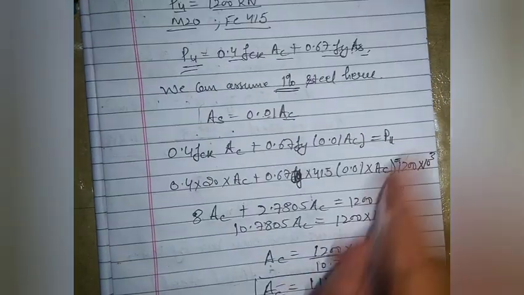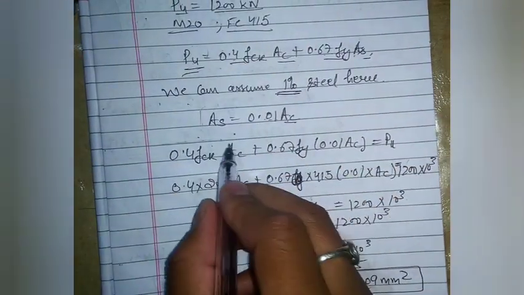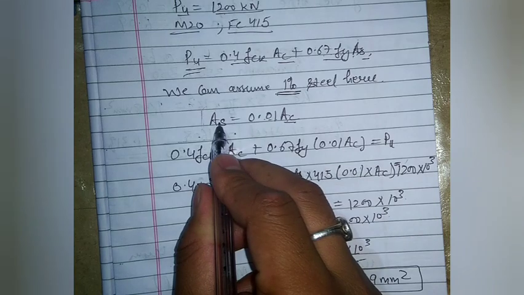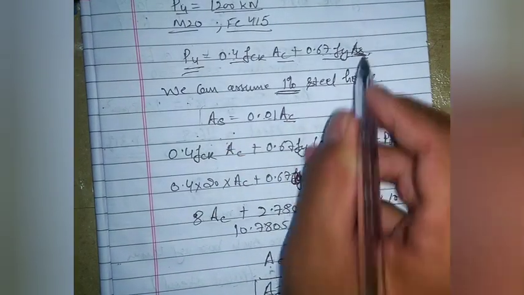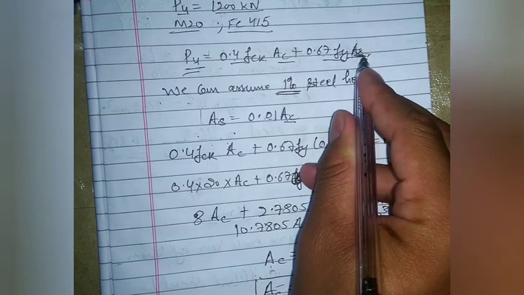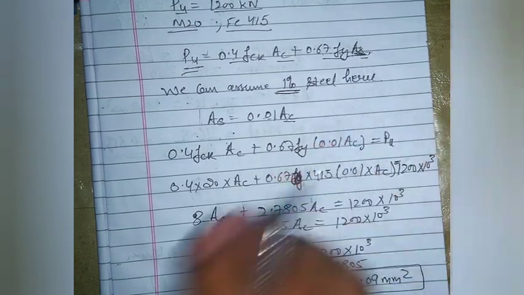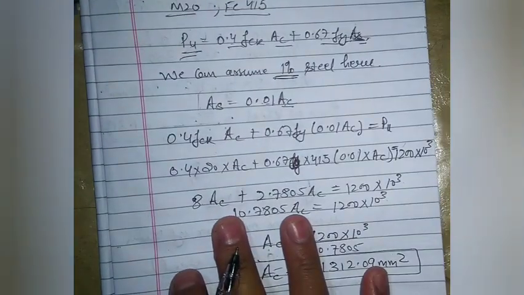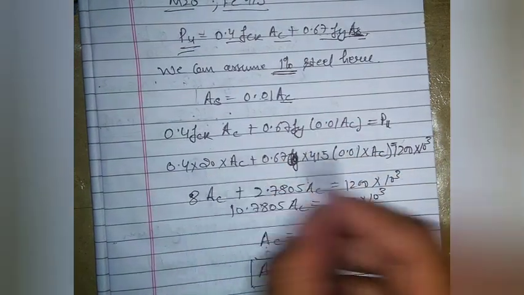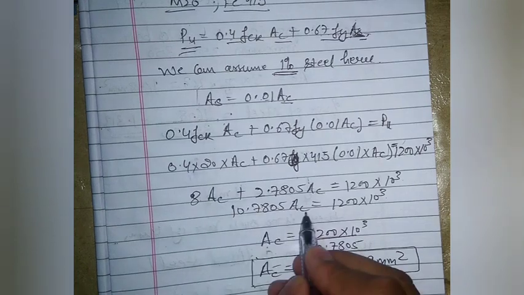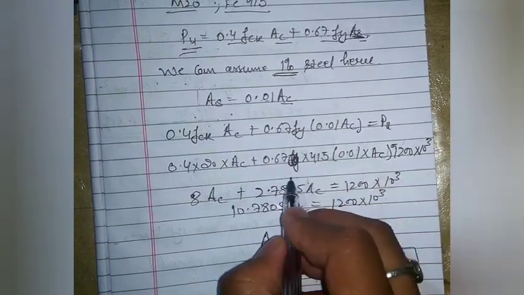Now we can put the value of this Asc in the equation. When we put the value here, we can get the value of Ac.